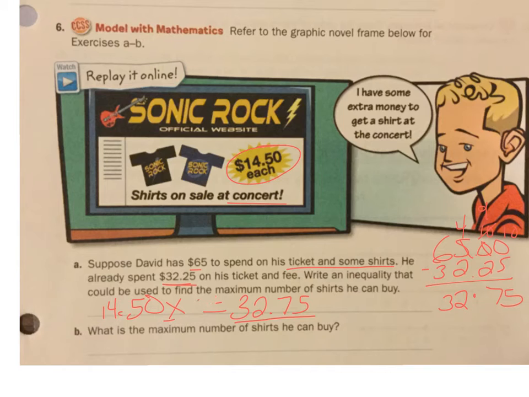And that was an awful less than. Let's try that one more time. Less than or equal. Because he could spend all the way up to $32.75. So it's $14.50 times some number is going to be, if it's less than or equal to $32.75, he'll have enough.